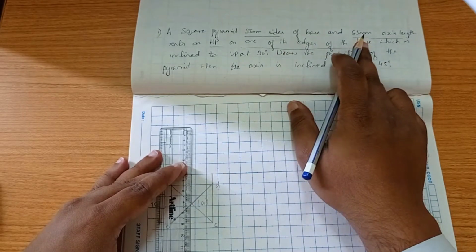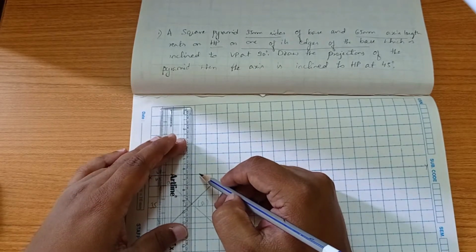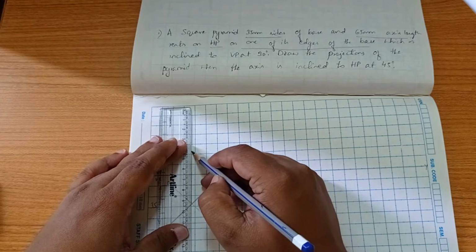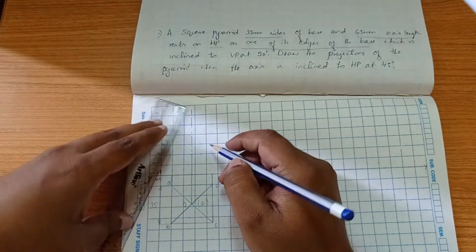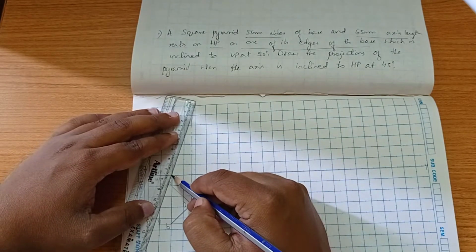Here the axis length is 65. Take 65 here using the scale. The front view of a pyramid is a triangle, you know it.